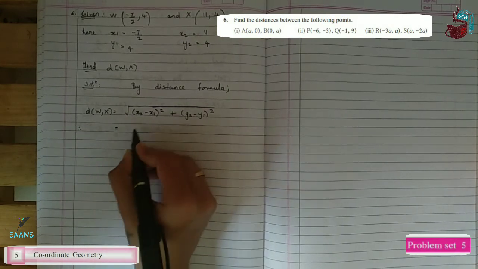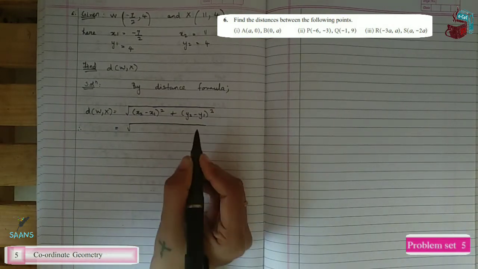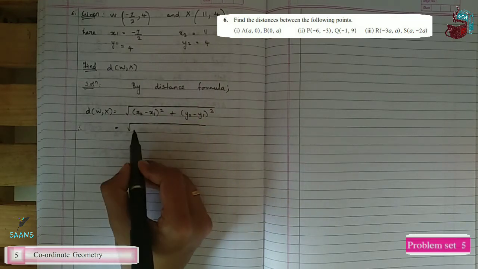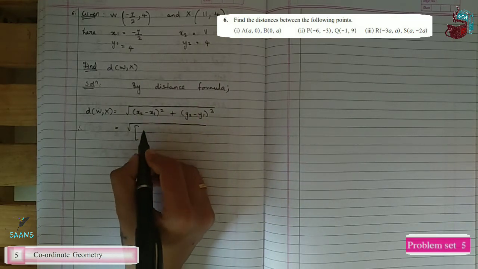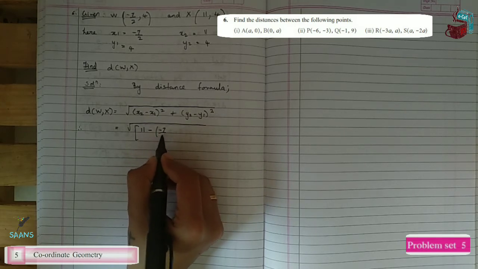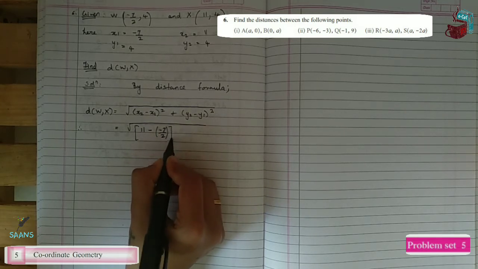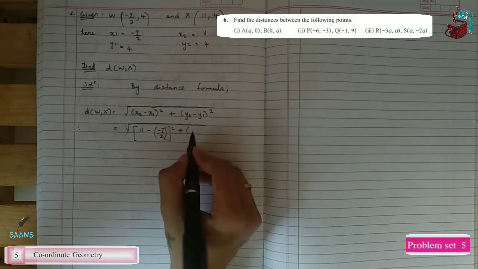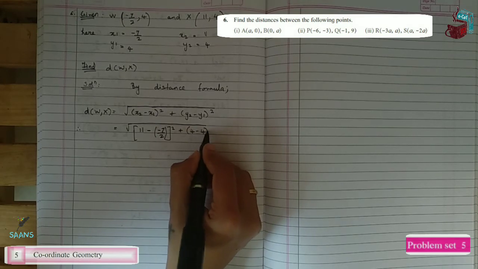Therefore, that is equal to x2 minus x1, 11. So we will do that. 11 minus of minus 7 upon 2 the whole square plus 4 minus 4 the whole square.